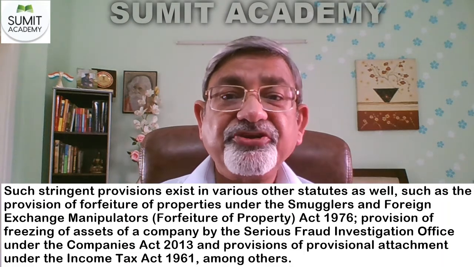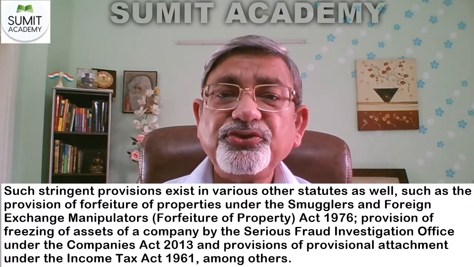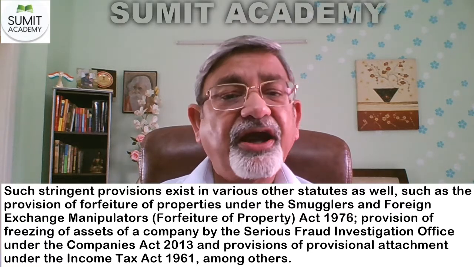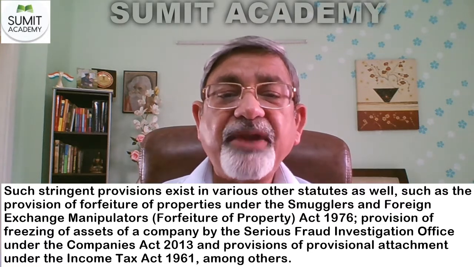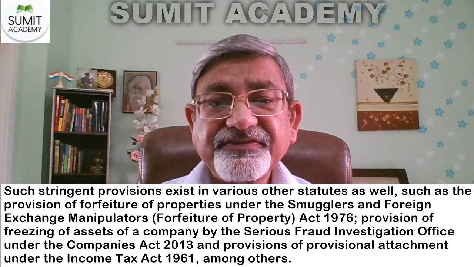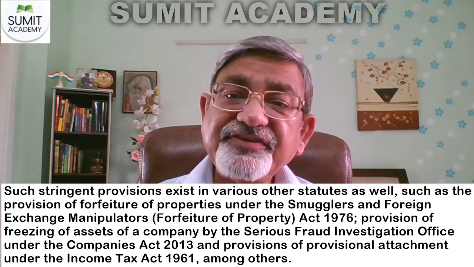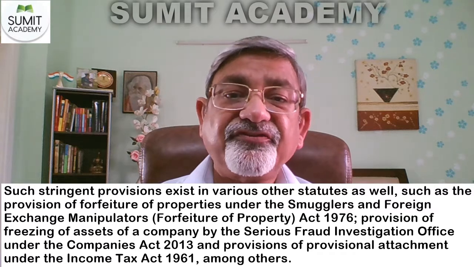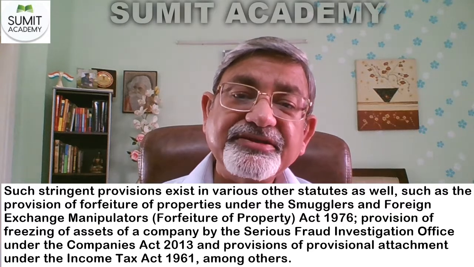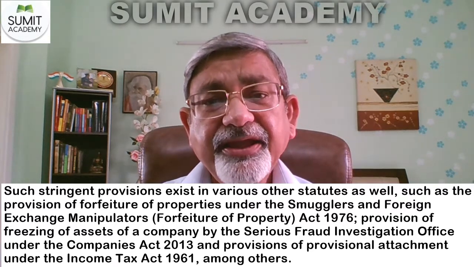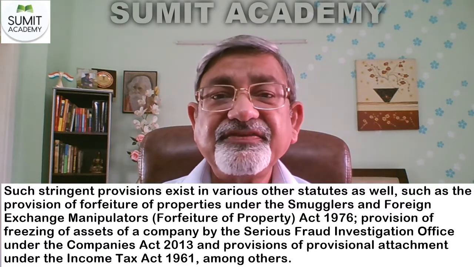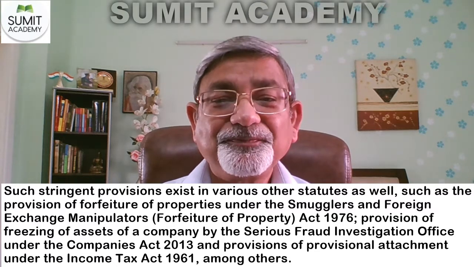Such stringent provisions exist in various other statutes as well, such as the provision of forfeiture of properties under the Smugglers and Foreign Exchange Manipulators, that is the Forfeiture of Property Act 1976, provision of freezing of assets of a company by the Serious Fraud Investigation Office under the Companies Act 2013, and provisions of provisional attachment under the Income Tax Act 1961, among others.